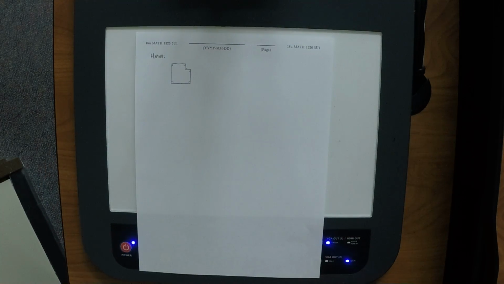Is this shape a rectangle? It isn't. It's not a rectangle. But it seems reasonable to say that this looks like something I could paint. So even though it's not a rectangle, my intuition is telling me that this thing should have an area. How can we calculate its area?